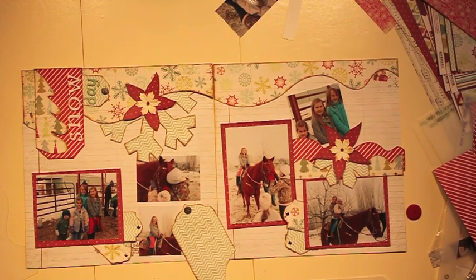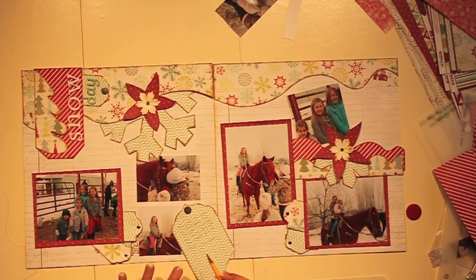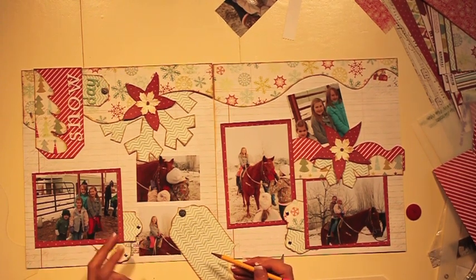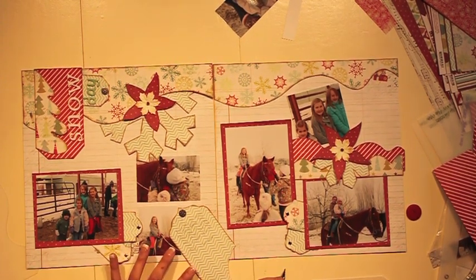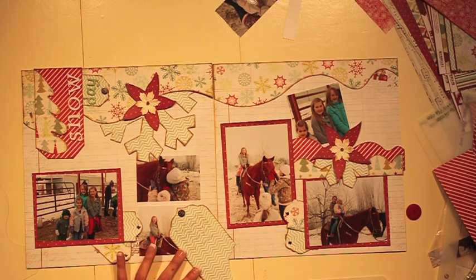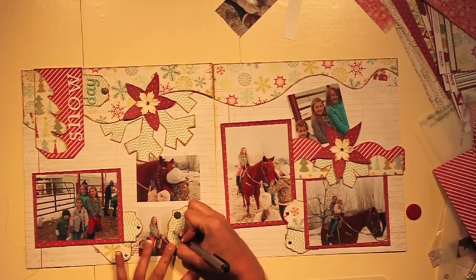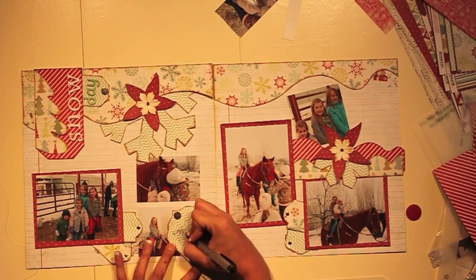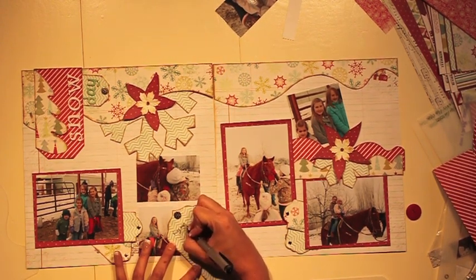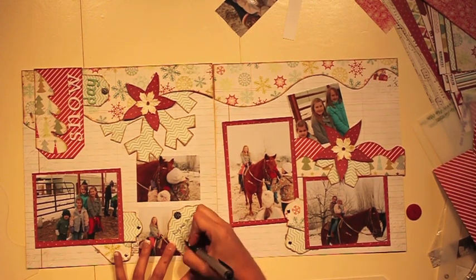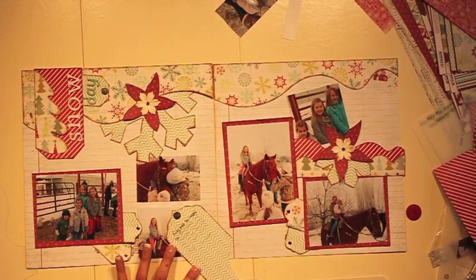Don't really love my handwriting, so what I do is I write first in pencil. Not that it really changes my handwriting, but it helps if I have any mistakes, I can erase it first. And then I just take a pen and go right over my pencil. Once it dries, then I just erase it.